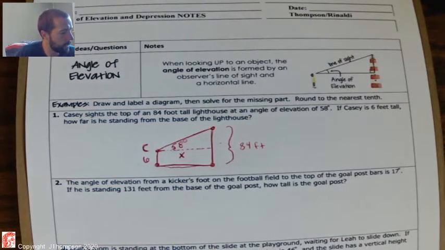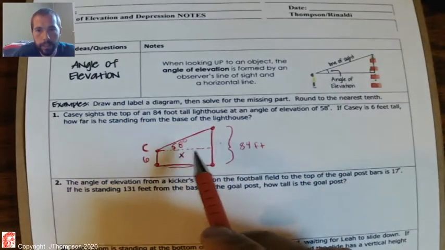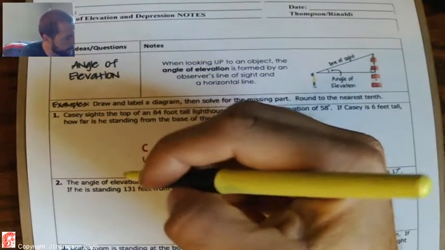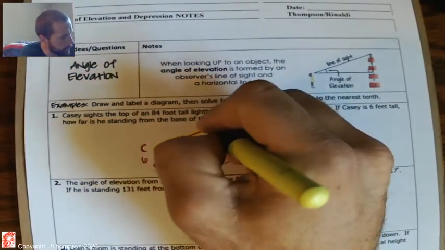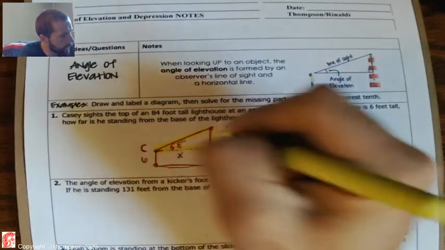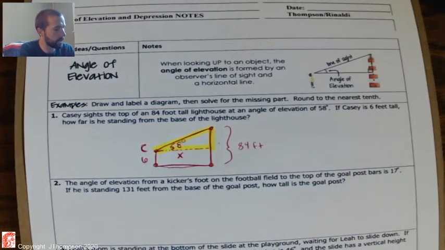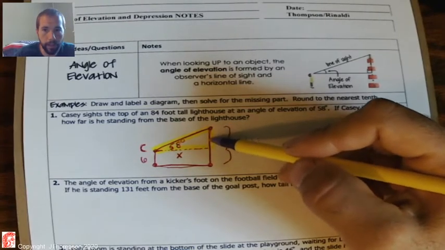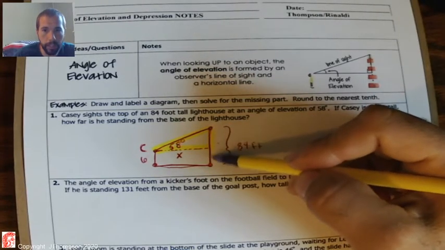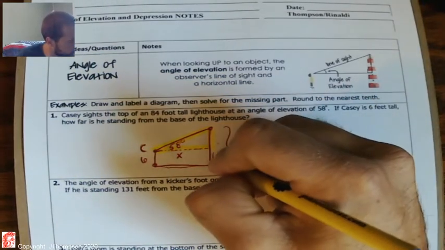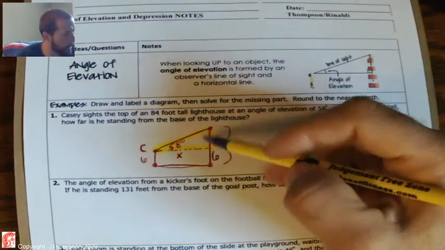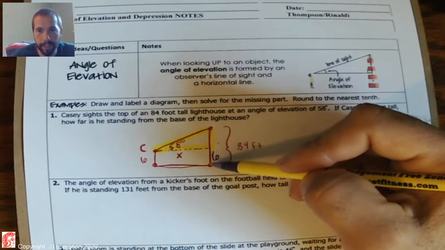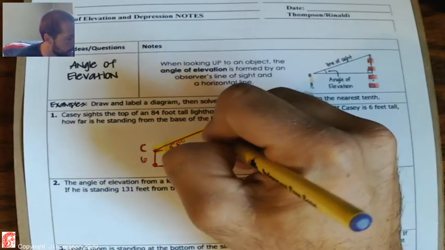The first thing we can do is figure out our right triangle, which is right here. But the only problem is there are two unknown parts here. We don't know this length, but we do know that from here to here is 6 feet, because that's how tall Casey is, and the entire thing is 84. So if we do 84 minus 6, that's going to leave us with 78.